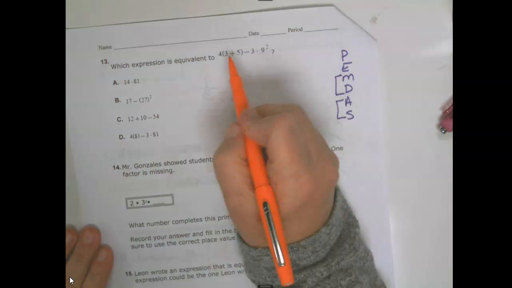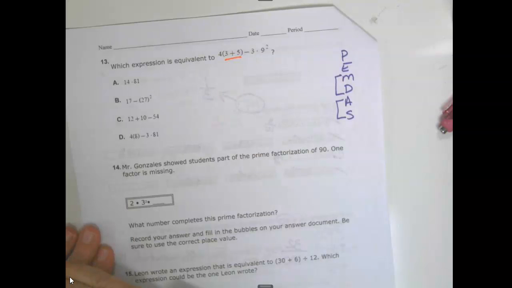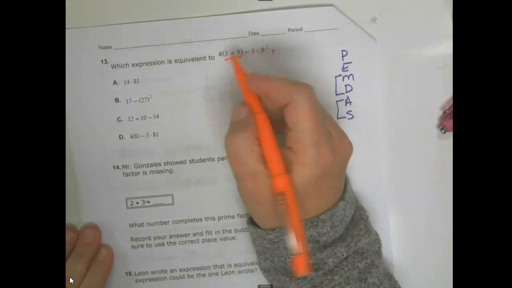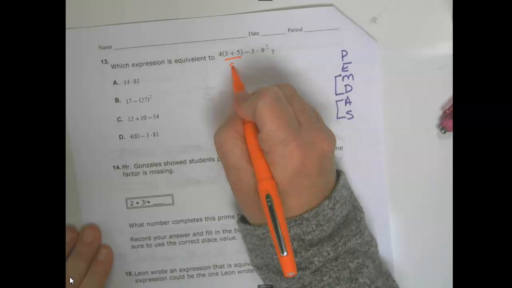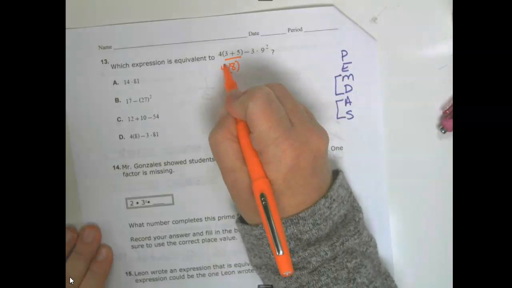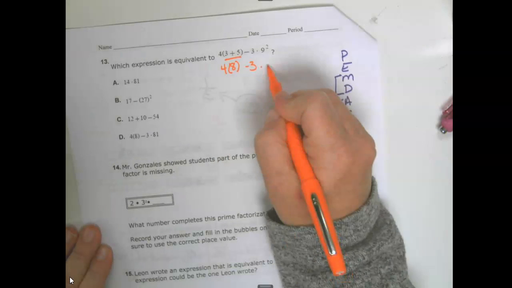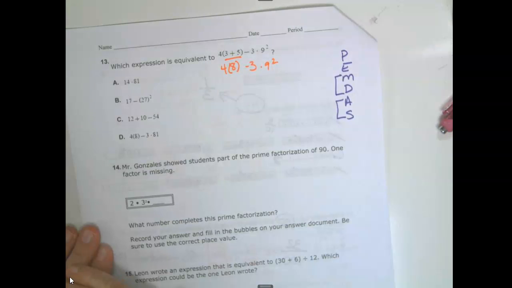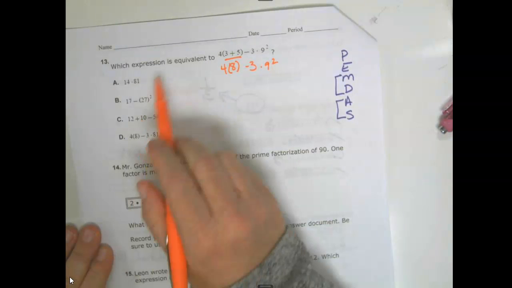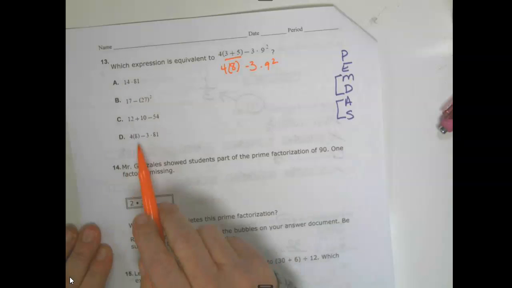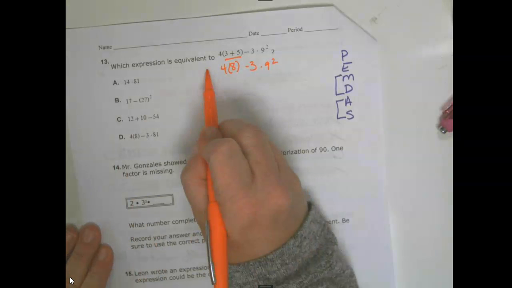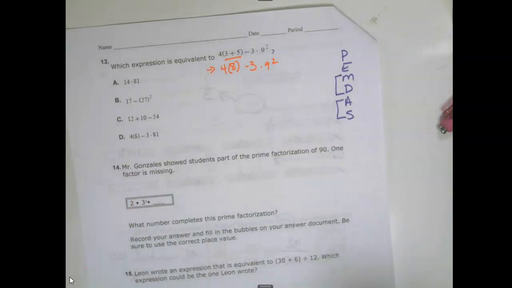So first I have parentheses. 3 plus 5 is 8. And so they're just looking for something that is equivalent to it. So I'm going to break it down each step and see if I get any equivalent expression.